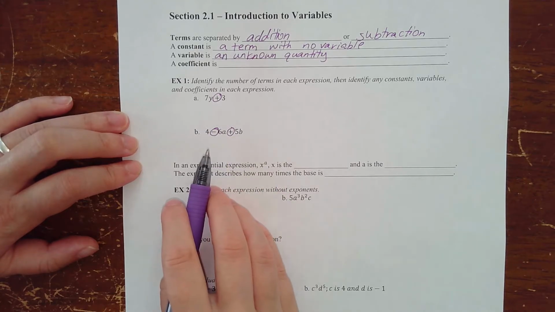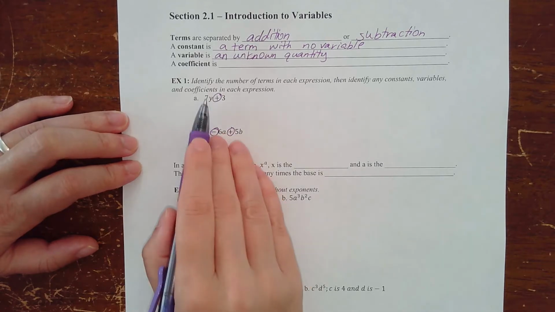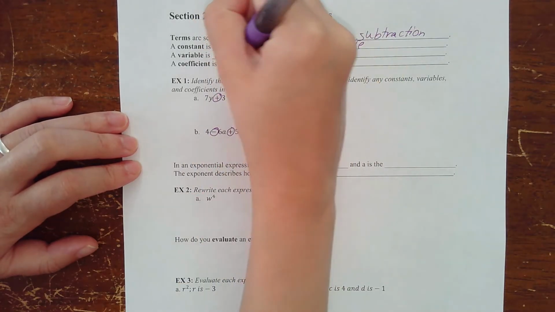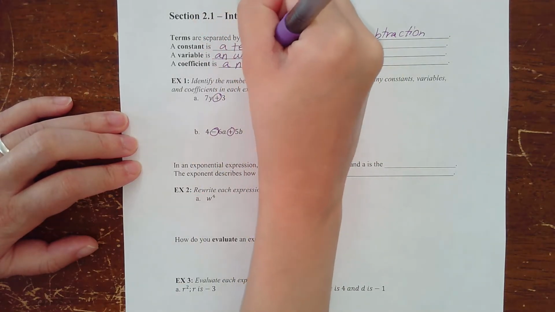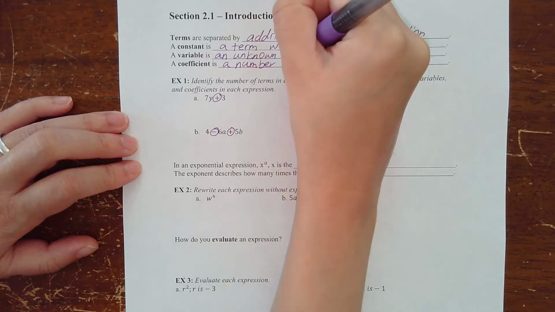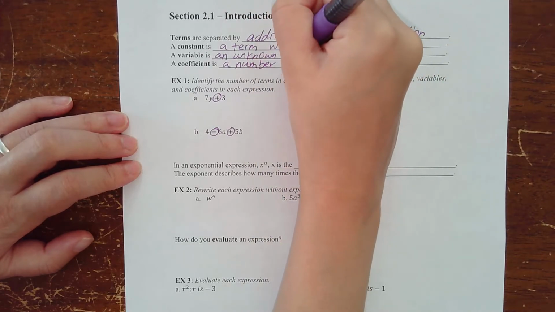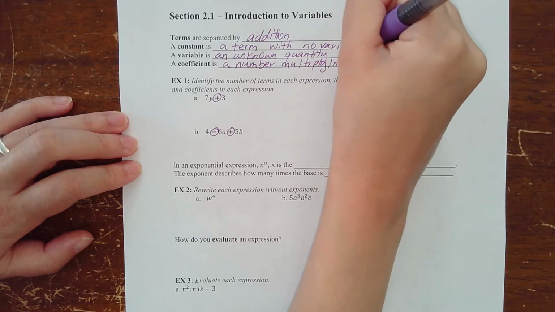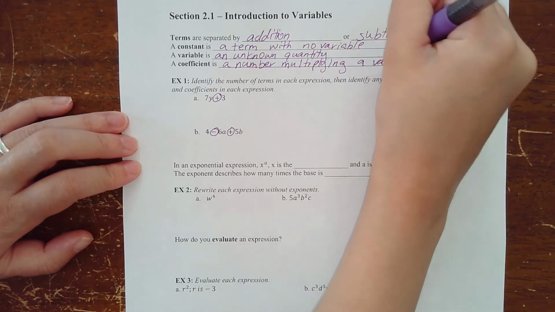Those would be variables. The coefficient is a number multiplied by the variable. So with the 7y, the 7 would be a coefficient. Okay? So it's a number that multiplies a variable. So multiplying a variable.